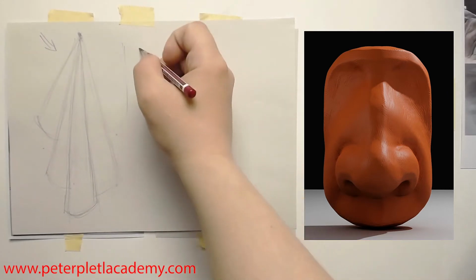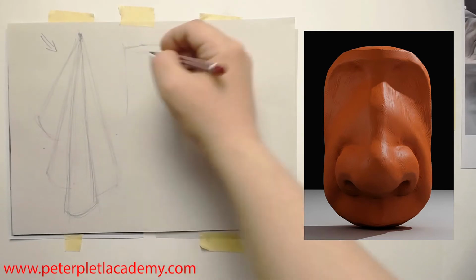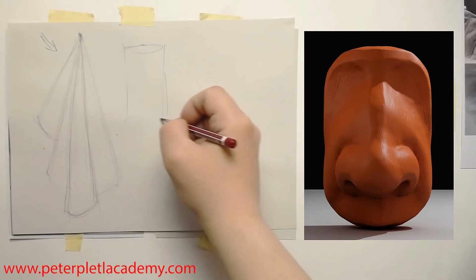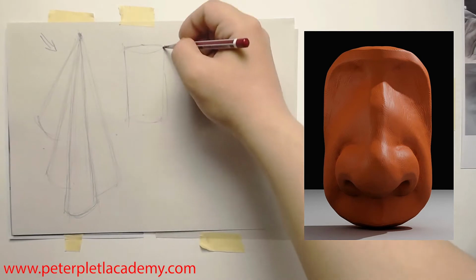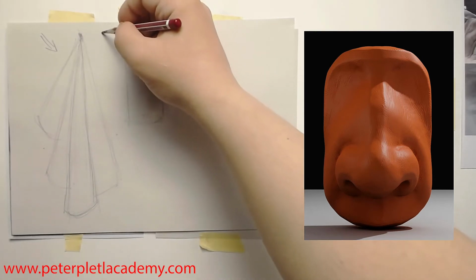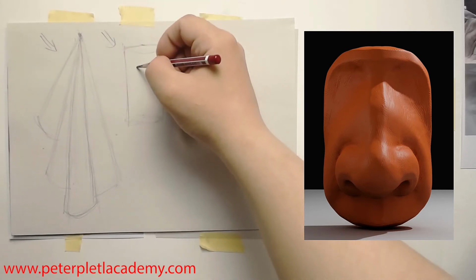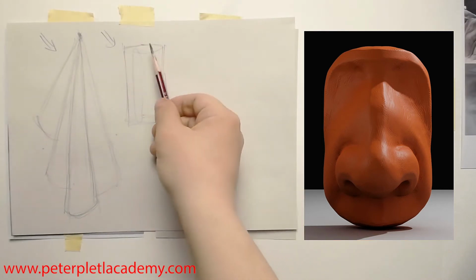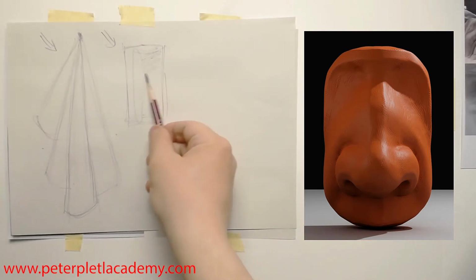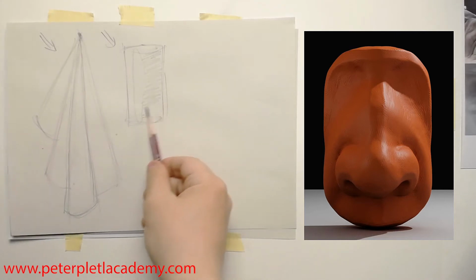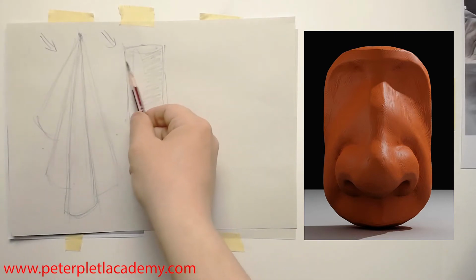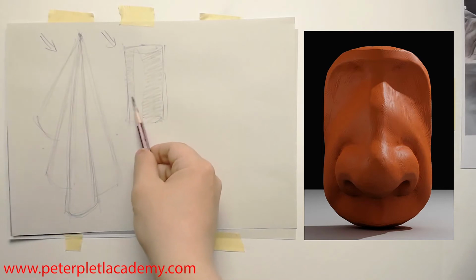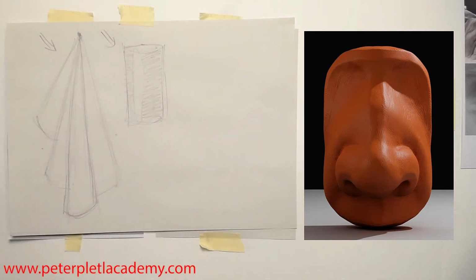So if I start to develop my light and shadow, I think about the drapery as being a cylindrical shape, right? If we have a cylindrical shape like this, and we know that the light is coming from here, we know that this part will be the light part, and this part will be in shadow, right? The same thing happens with the drapery.